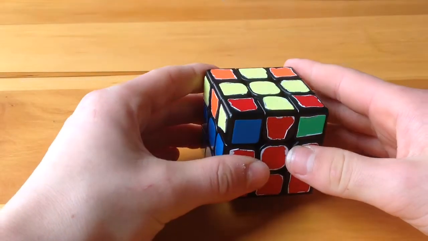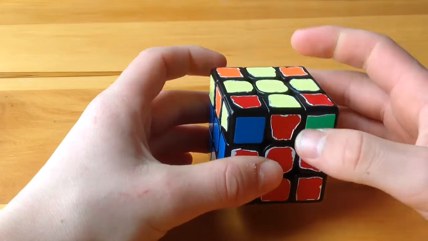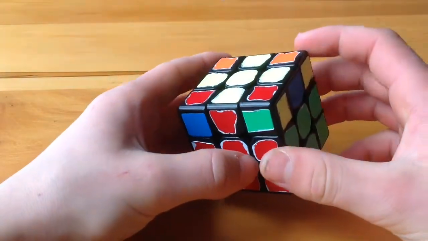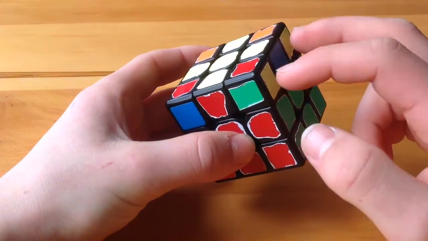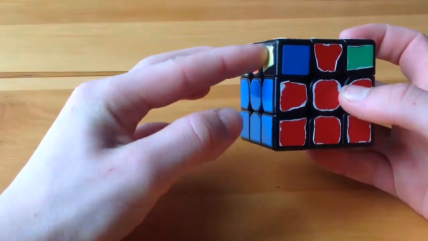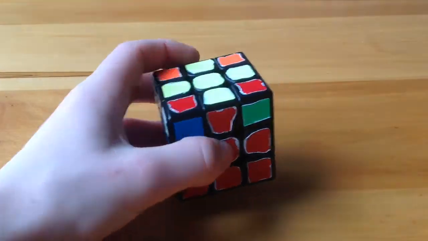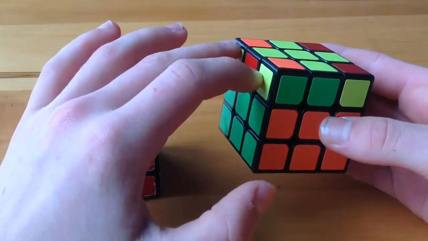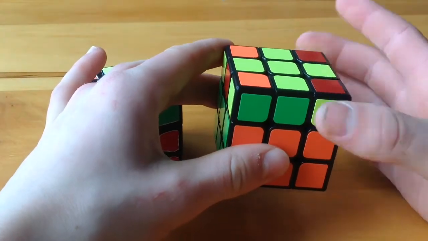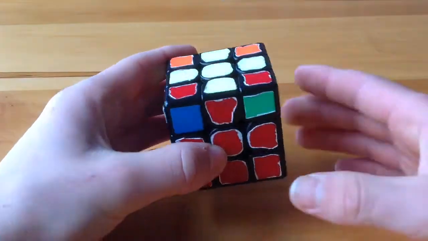This next case is fairly easy to recognize. You just see that there's no yellow corners facing up, and you see that these 2 yellow corners are facing out this way, and on the opposite side they're facing out this way. The case that you might run into, which looks sort of similar, is this case here, where they're facing out this way, but these 2 corners are facing out this way. So if you get this, it's a different algorithm to this.